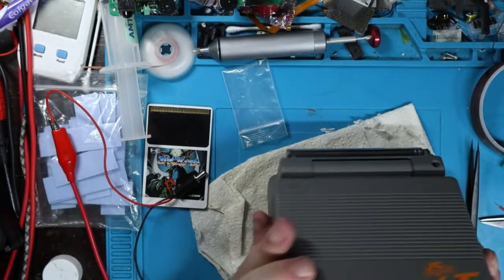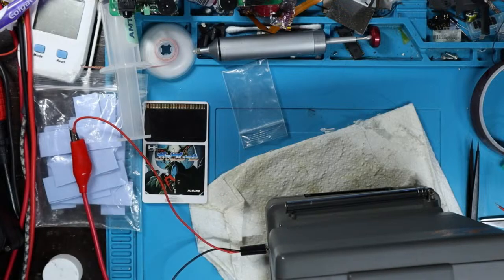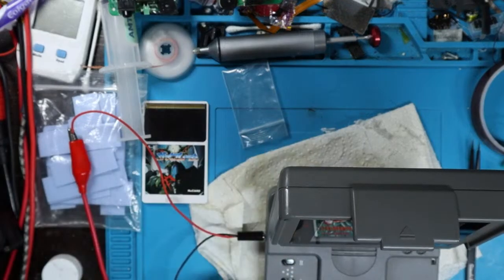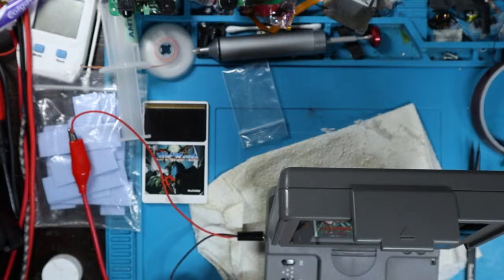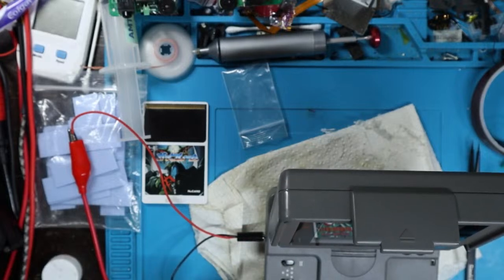Okay, we could see if... I mean... This game's harder than it looks. Oh.